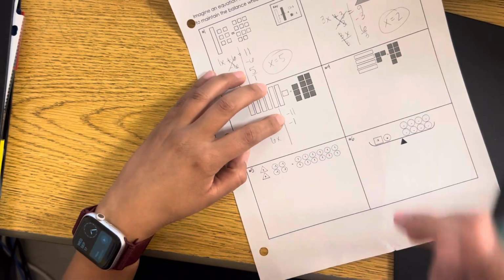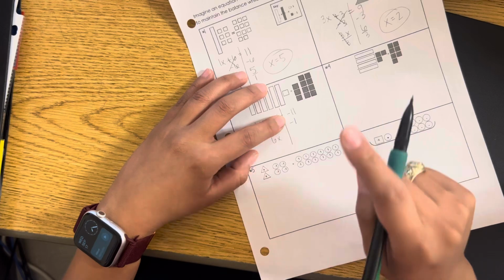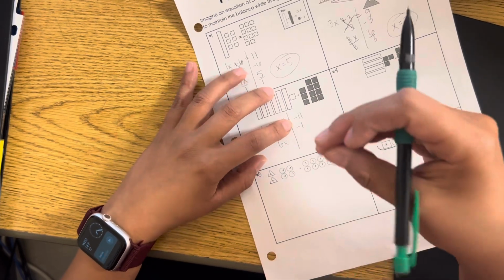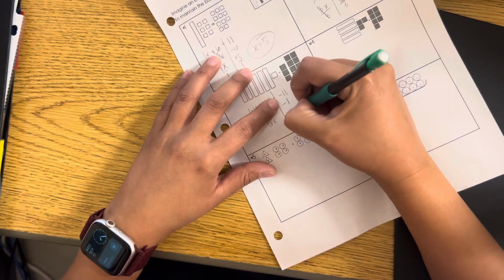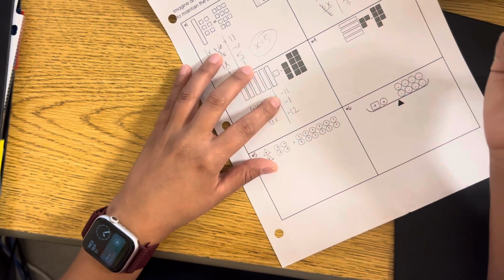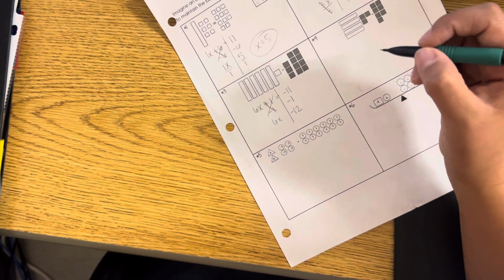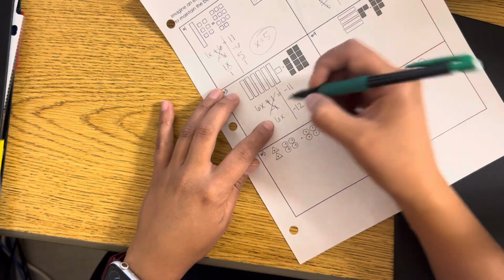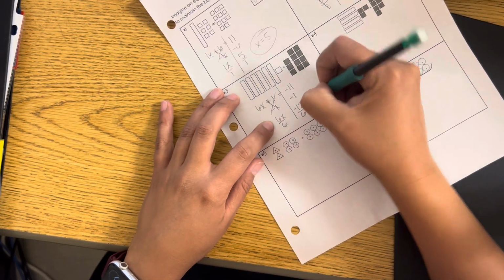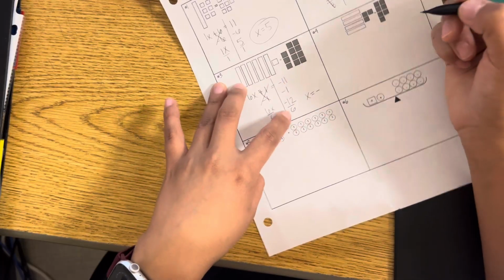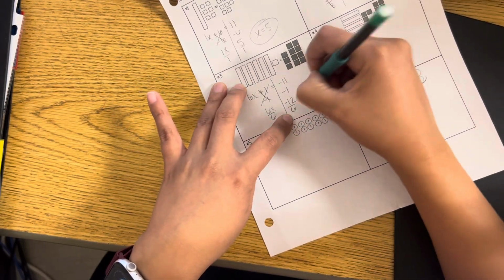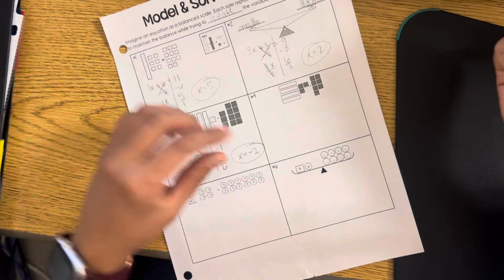Since these are both negative, that means they're the same, which means I actually add them together, which means 11 plus 1 is 12, and we keep it the same sign. Then I see multiplication, which means we're going to divide by 6. Negative divided by positive is a negative, and 12 divided by 6 is 2. So it would be negative 2. And then it gets pretty repetitive.